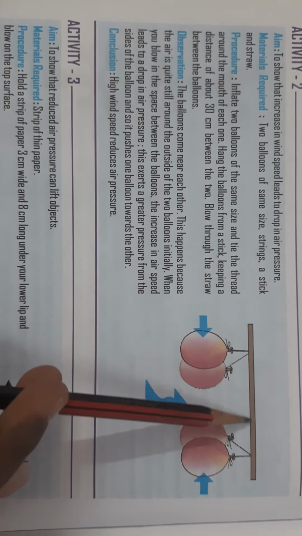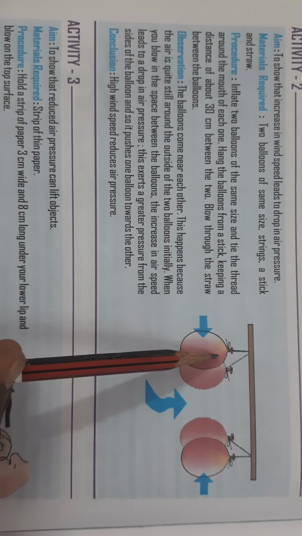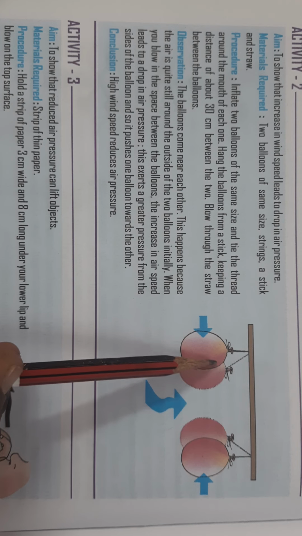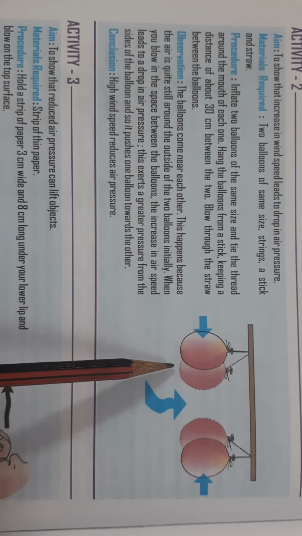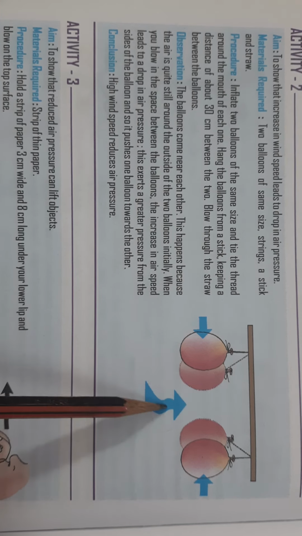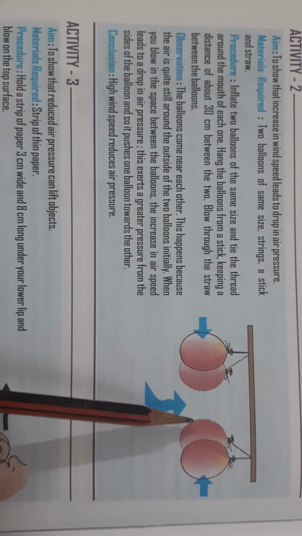Hang the balloons from a stick as shown in the figure, and keep some distance, approximately 30 centimeters, between the two. Blow through the straw between the balloons. Okay, two balloons here. Between these balloons you have to blow. The balloons come near each other, that is, closer.